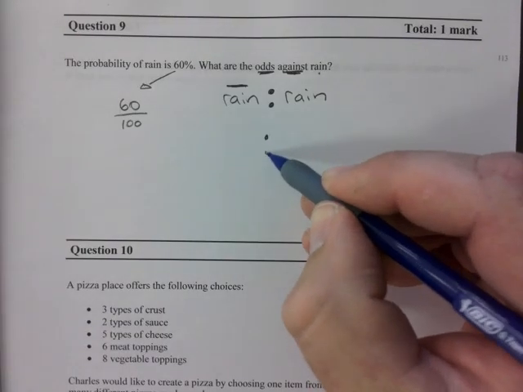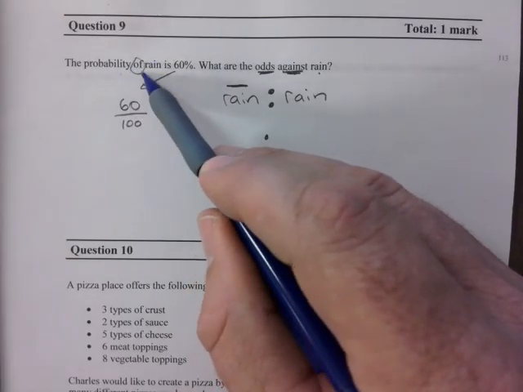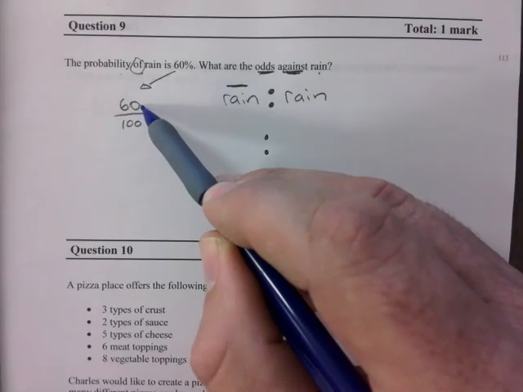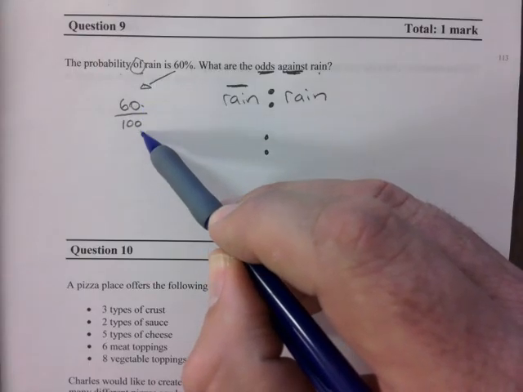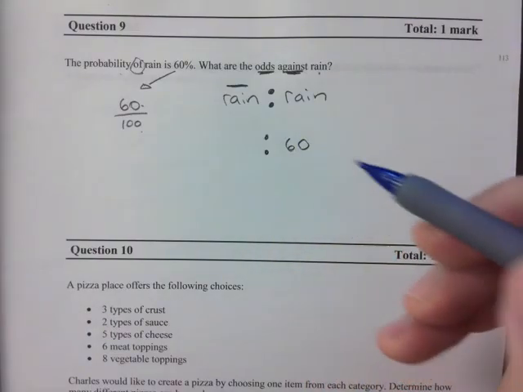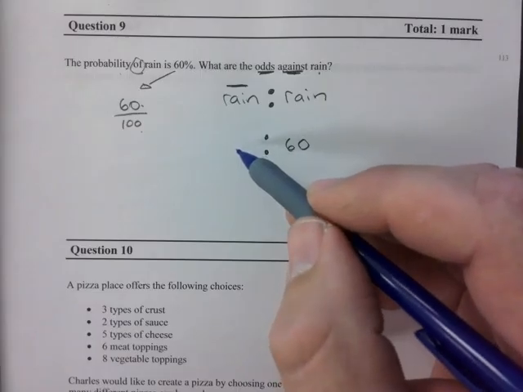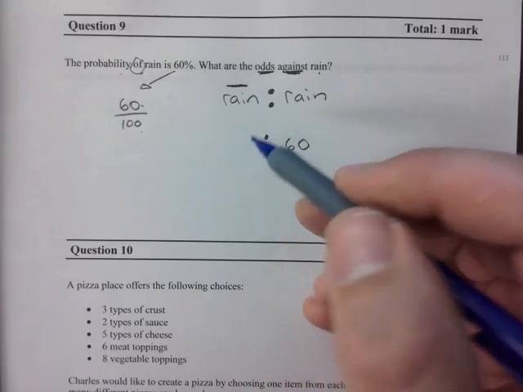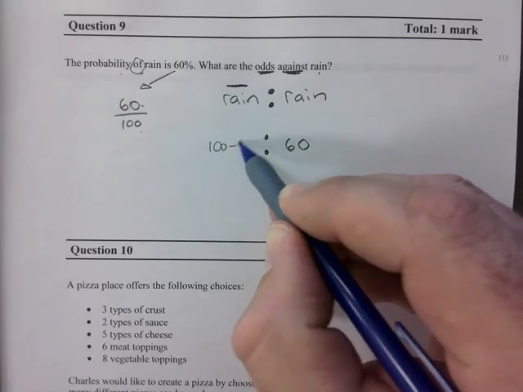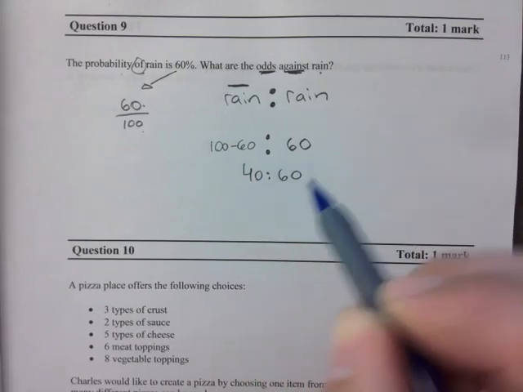So let's replace those words with numbers. Where would the 60 go? If it's probability of rain, then it means that 60 times out of 100 it's raining, correct? So the rain will go here. And what goes on this side? 40, right? Not 100, please. So I'm going to show you 100 minus 60. It's 40. And you can just leave it like that.